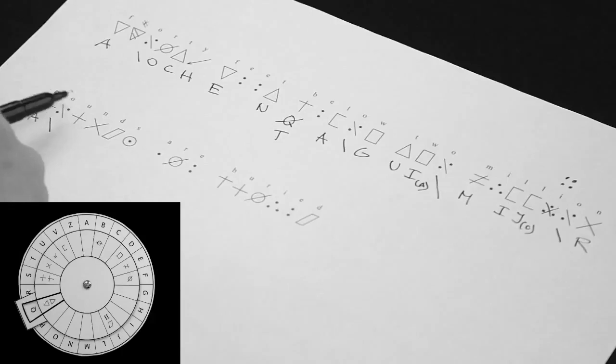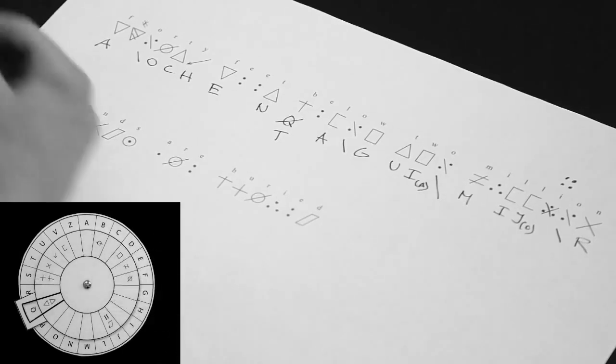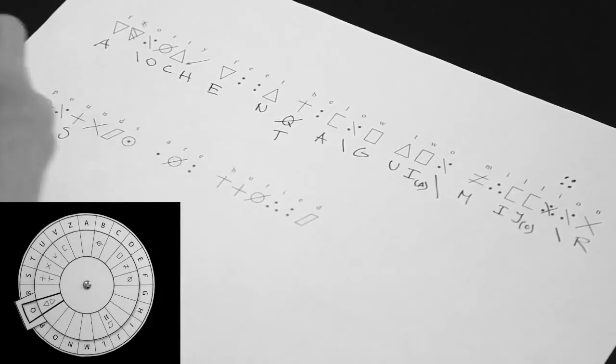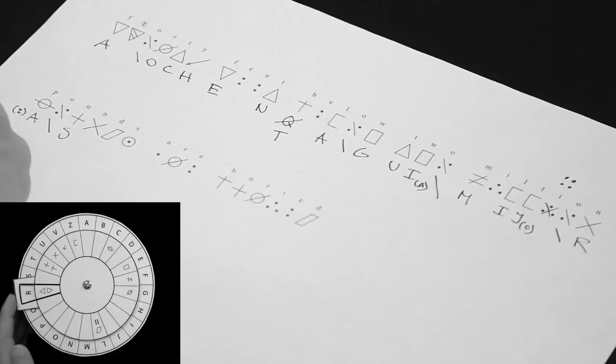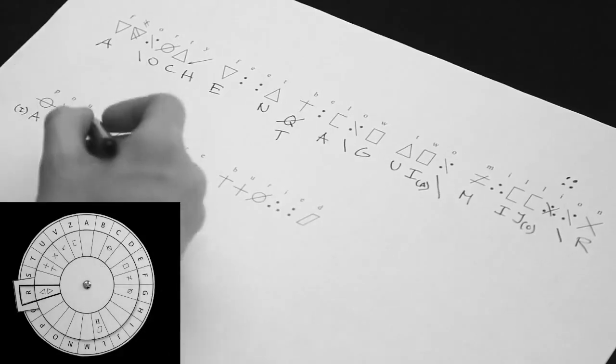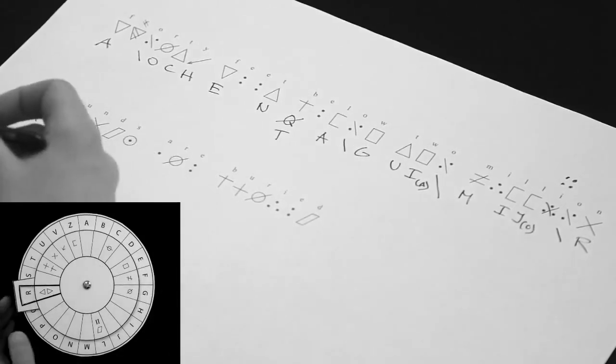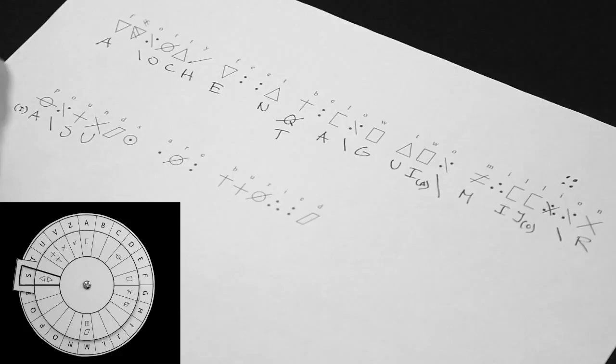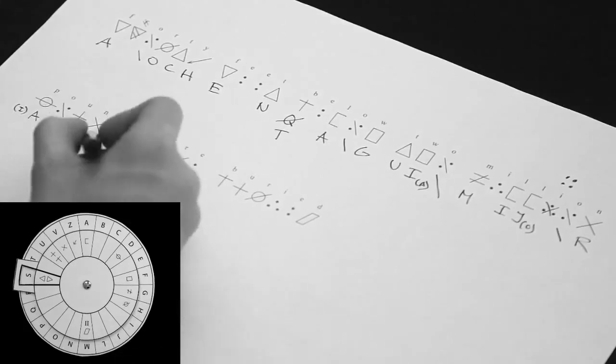So now we continue with the plus symbol, which is an S. Turn cipher disk one step, and we check the X symbol, which is a U. Turn one step. The symbol here is an M.